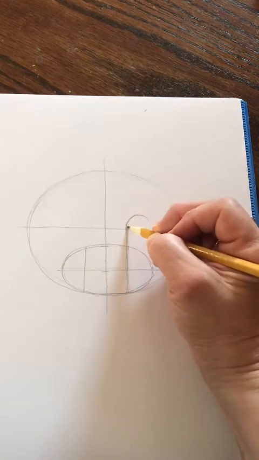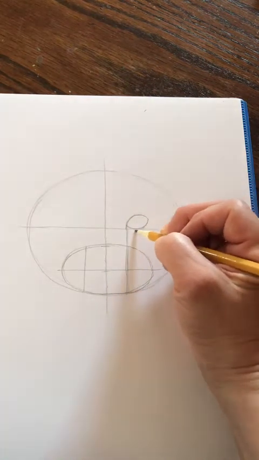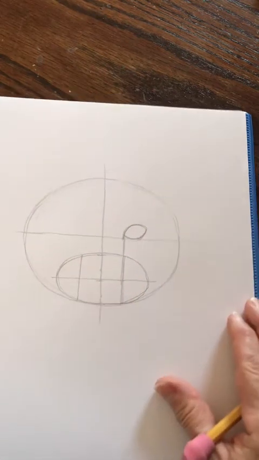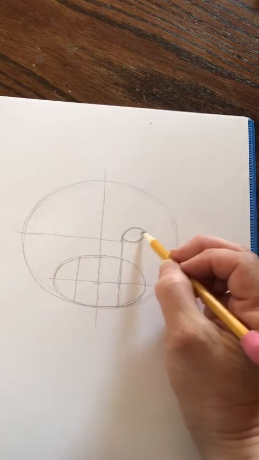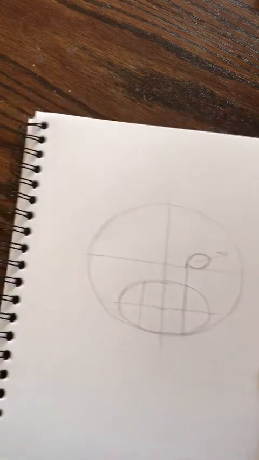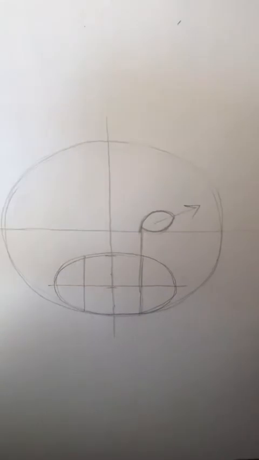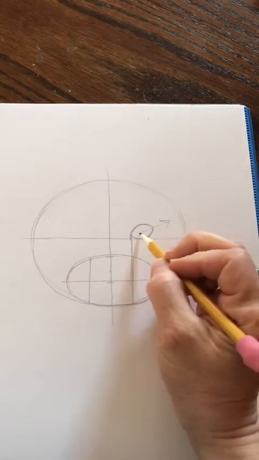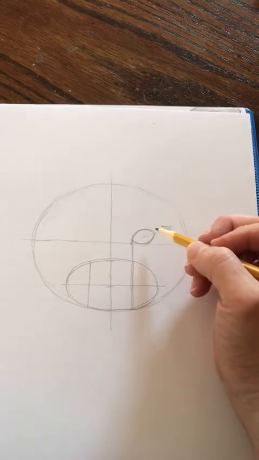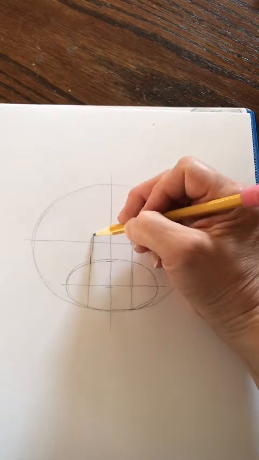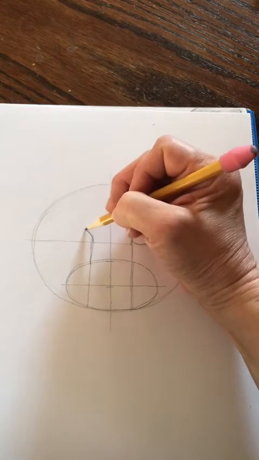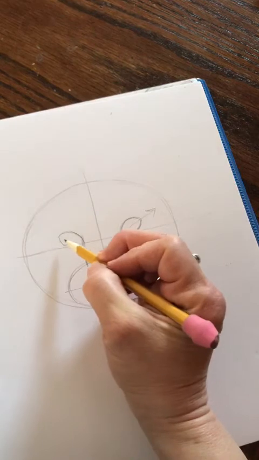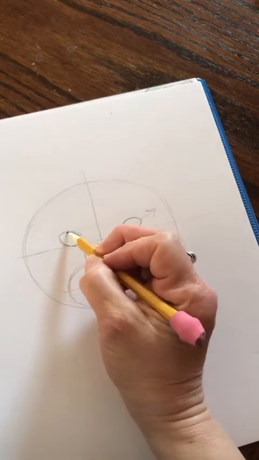And our eyes are going to be football shape, like this, and they're going to be a little bit on an angle. So notice that it's going kind of in that direction. It's not perfectly horizontal on its side, and it's not angled too extremely, but it is going on an angle like this. Again, it's a football shape.